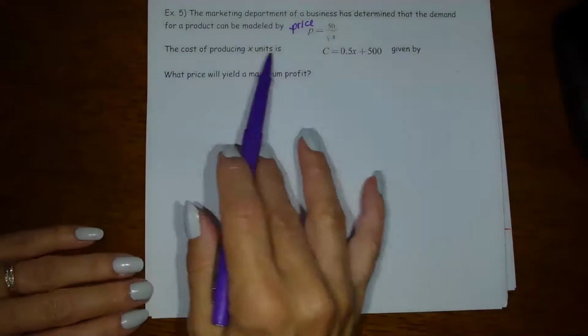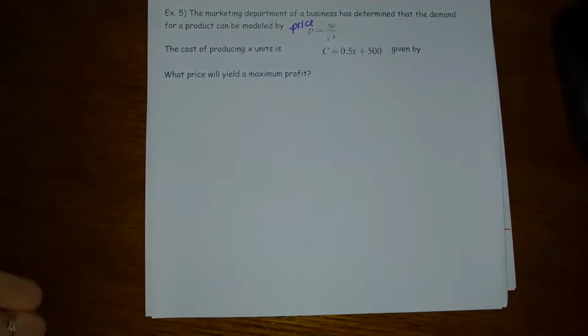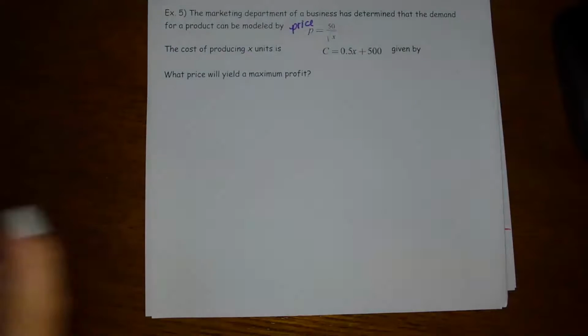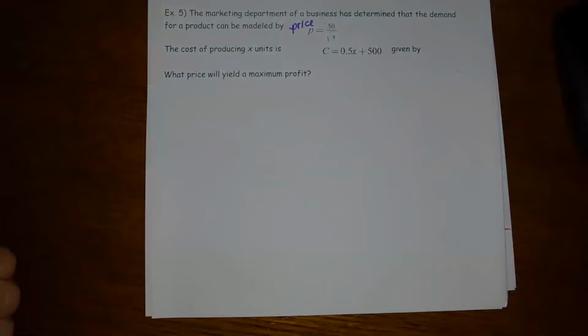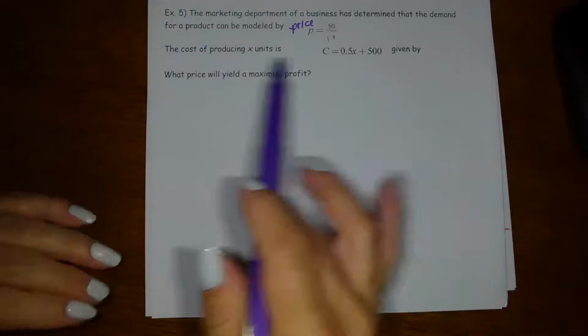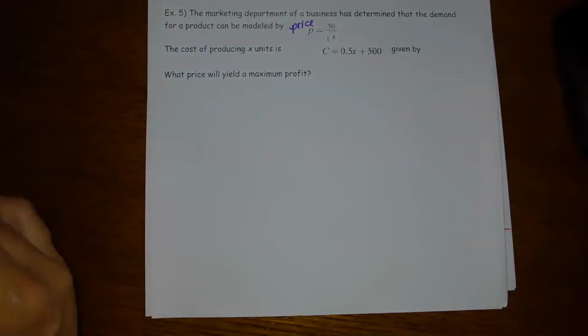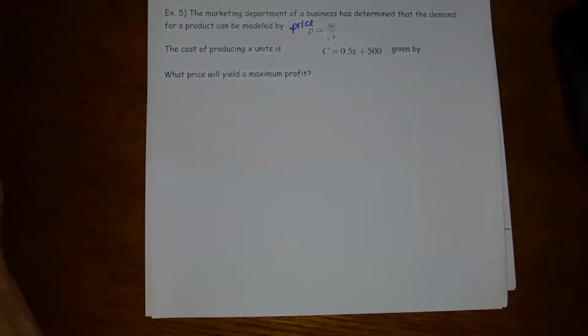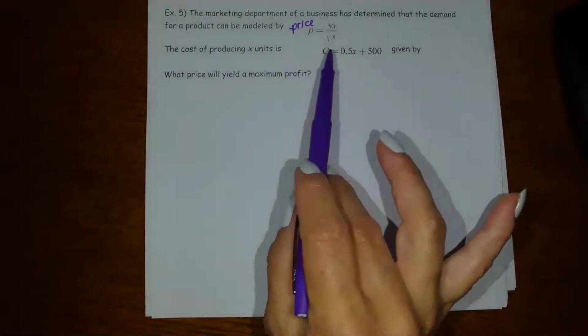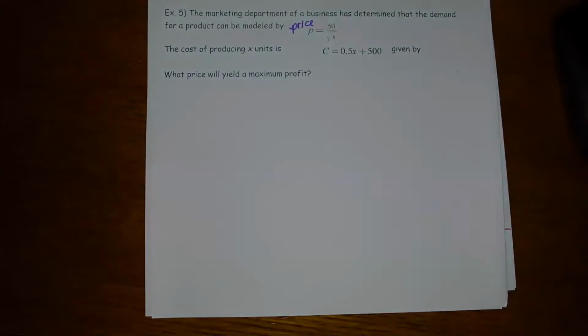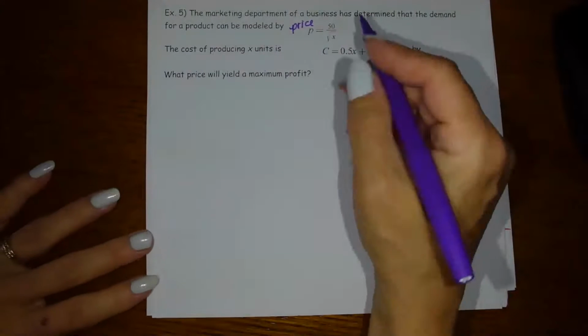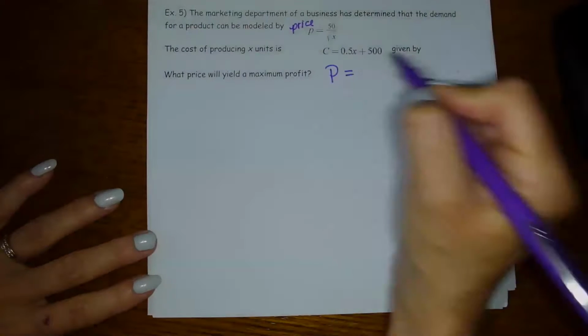Now the cost is right here. What price will yield a maximum profit? So what am I going to have to do? I'm going to have to figure out what X is, right? So how many should I make? And when I find out what X is, I'm going to have to plug it in there, and that's going to tell me what I should be charging. True? How do I find profit? What's that formula? What does profit equal?